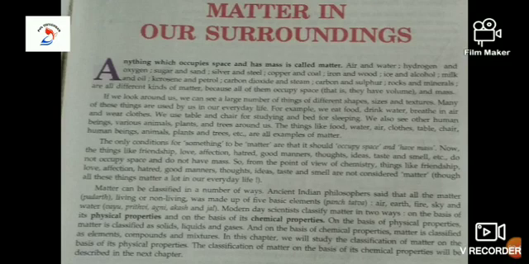So from the point of view of chemistry, these are not considered as matter, though all these things matter a lot in our everyday life. From the point of view of chemistry, things like food, water, air, plants, all these are considered as matter.